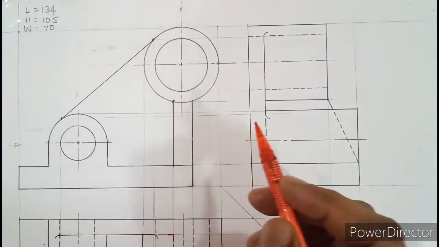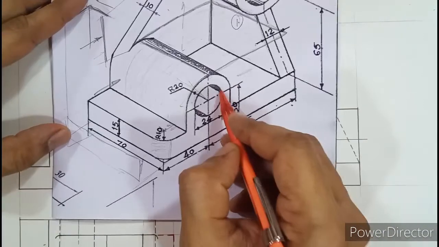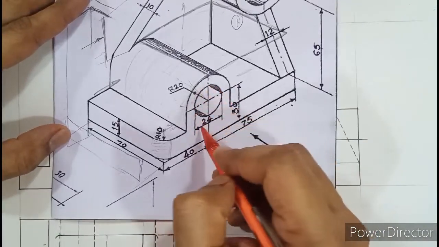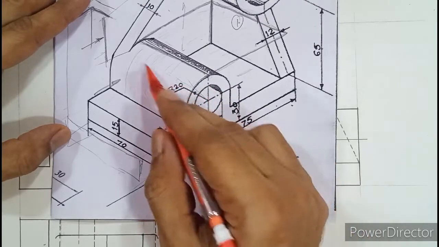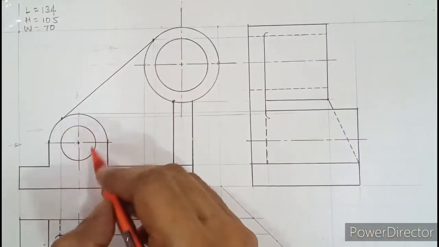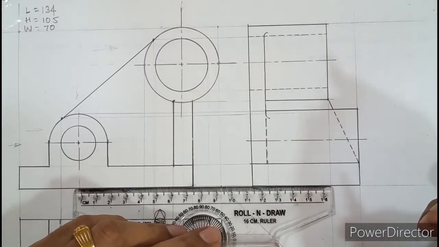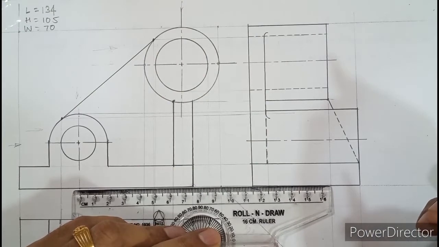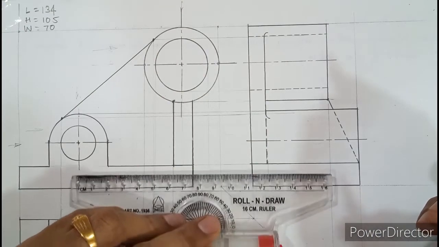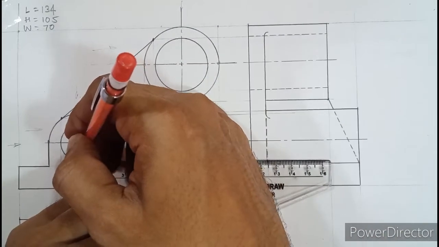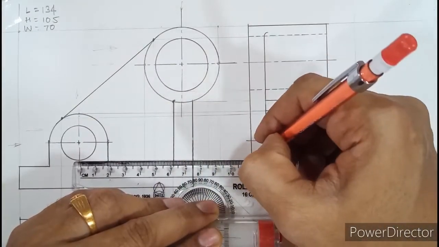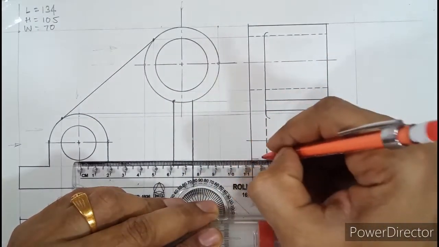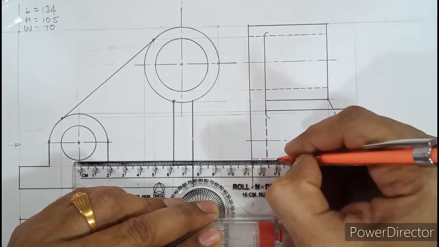Similarly, at the end, you cannot see one more circular cavity of diameter 24 and depth is throughout 70, and that is this circle. So we can align this one and we can extend this here. And we can draw neat hidden line.